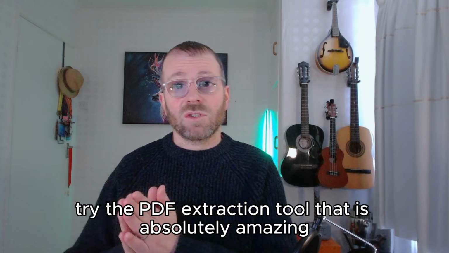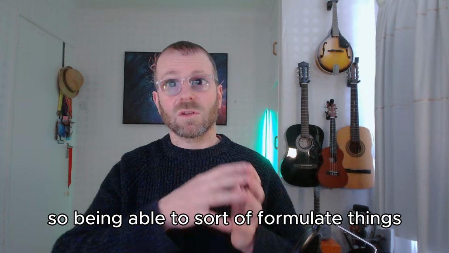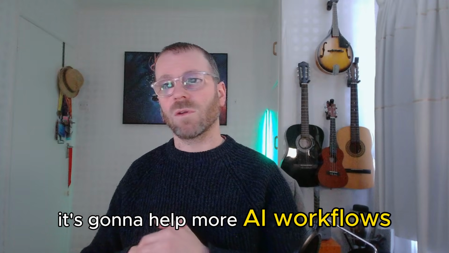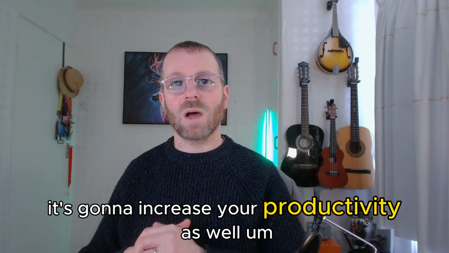Try the PDF extraction tool. That is absolutely amazing. Being able to sort of formulate things really quickly into Excel and get the information out, it's going to help more AI workflows. It's going to increase your productivity as well.